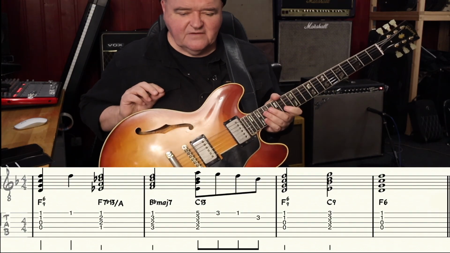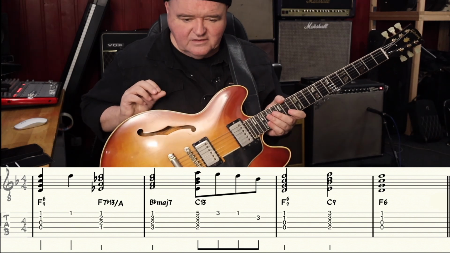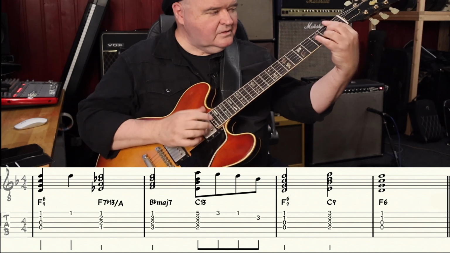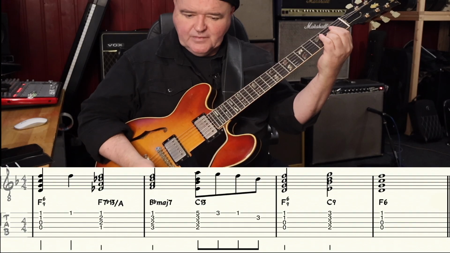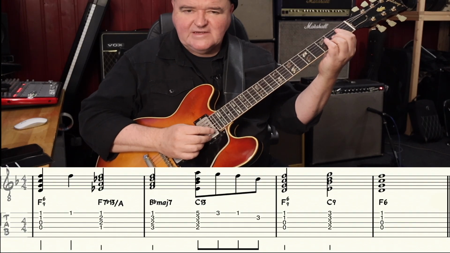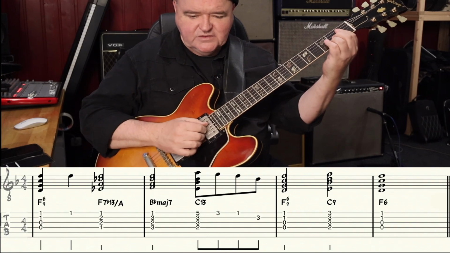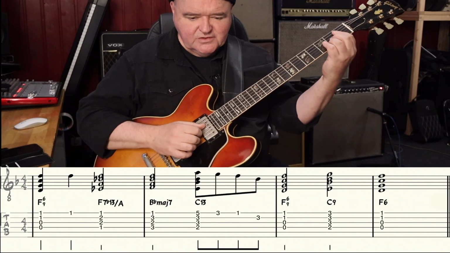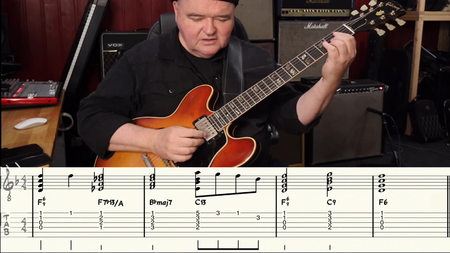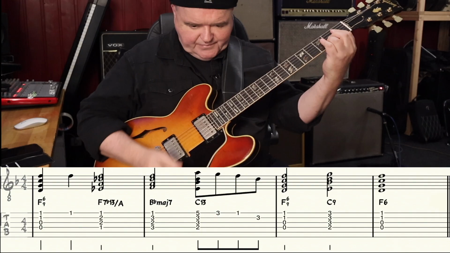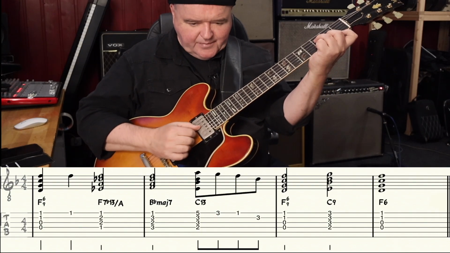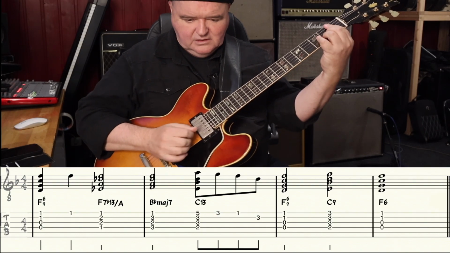Okay, we've seen F7 over A again, but now I added a flat 13, which is also often called augmented as a raised fifth, but I prefer to use the terminology flat 13 here. And then it's going up to a D.